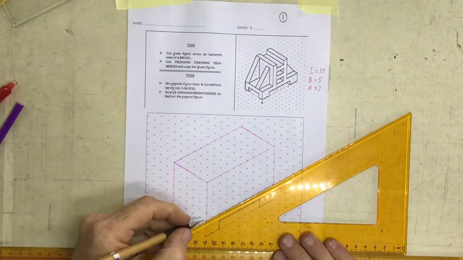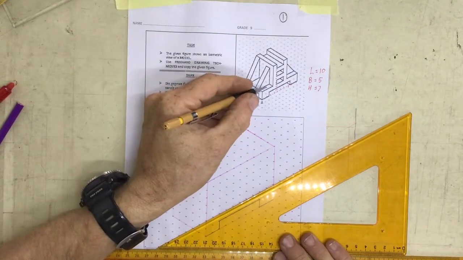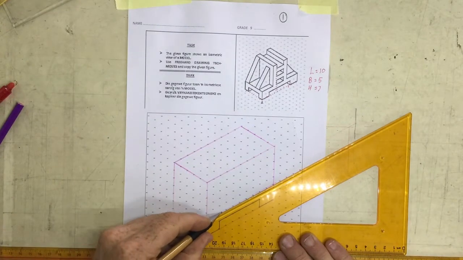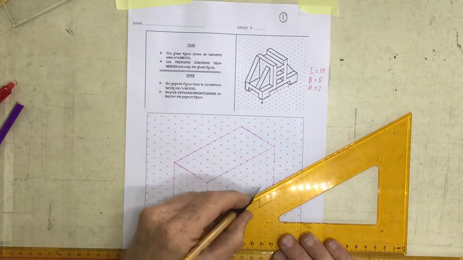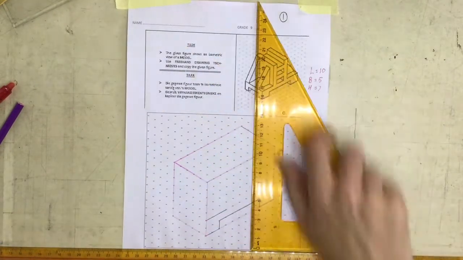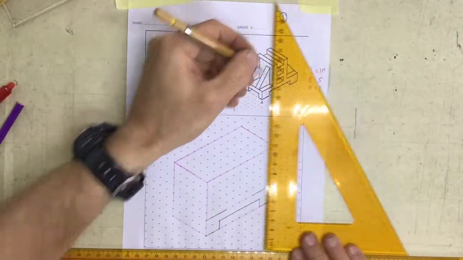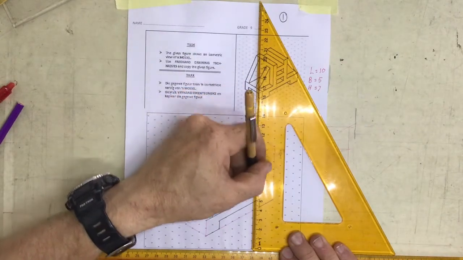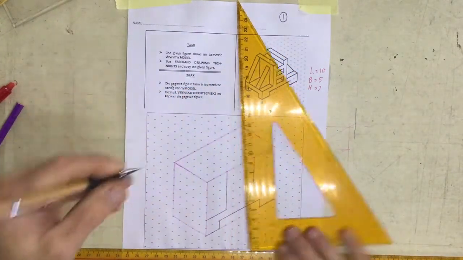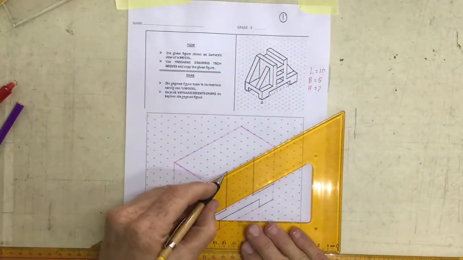And I'm going to go 1, 2, 3 blocks across. 1, 2, 3 blocks across. And it's the same on that side. 1, 2, 3 blocks across. Then that goes all the way up to the top over there. So I can draw a line going all the way up to the top and all the way up to the top. Go across 1 block here.